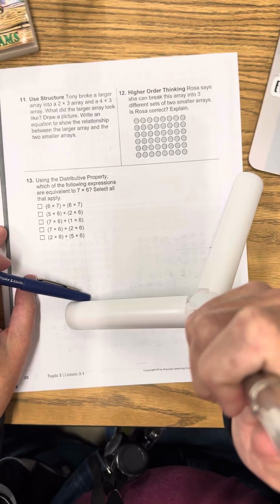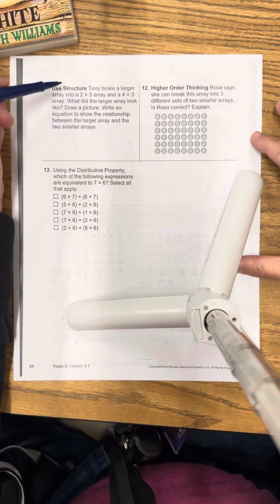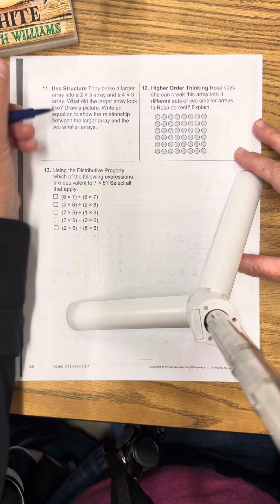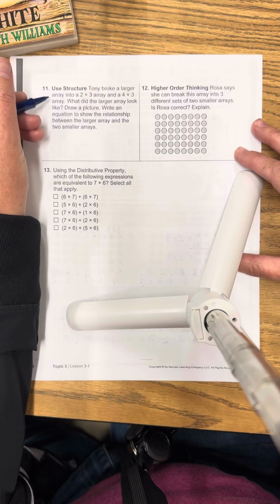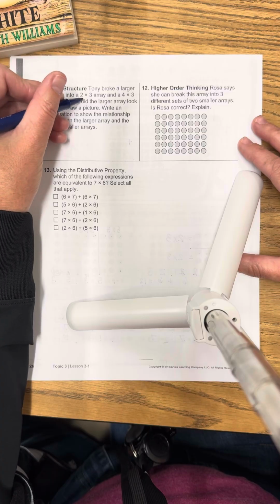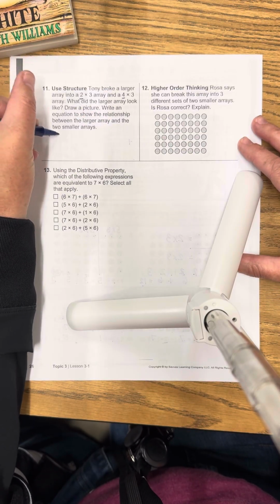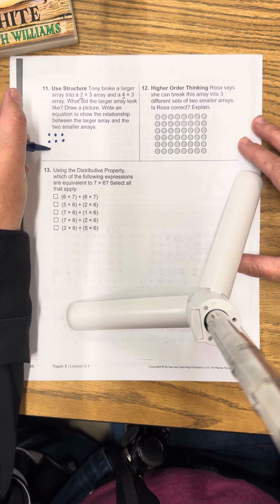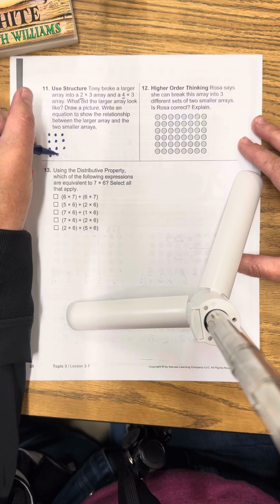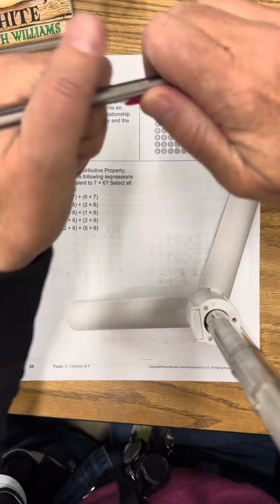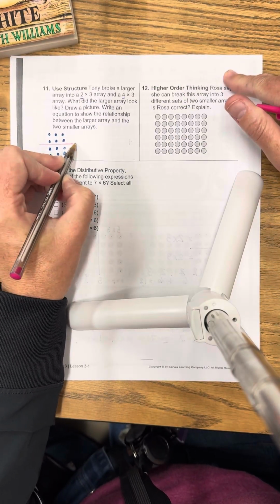On the back side, let me adjust my camera. There we go. On the back side, it says use structure. Tony broke a larger array into a 2 times 3 array and a 4 times 3 array. What did the larger array look like? Okay, so I know that the times 3, or 3 in each row, stays the same. I have 2 rows times 3, and I have 4 rows times 3. So Tony would have split his array right here.